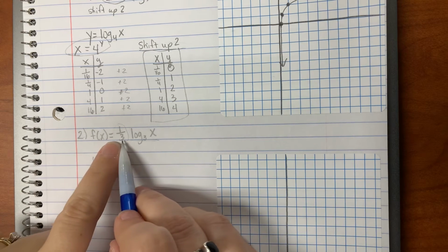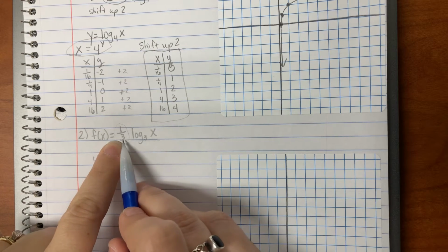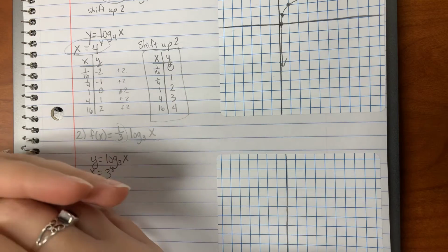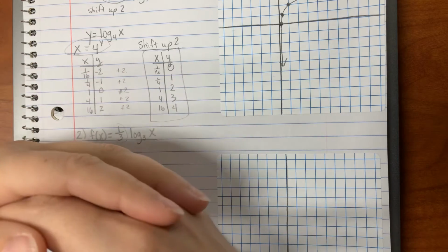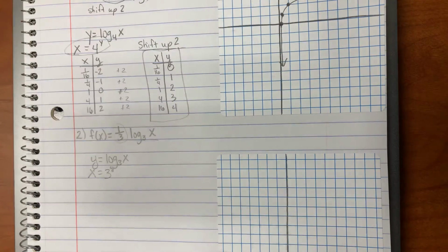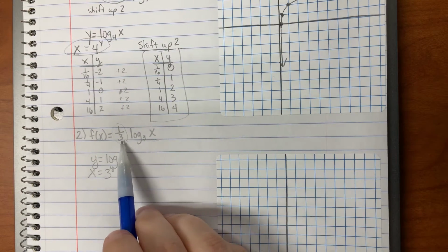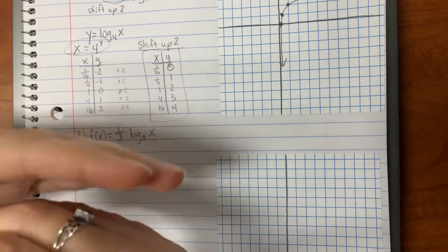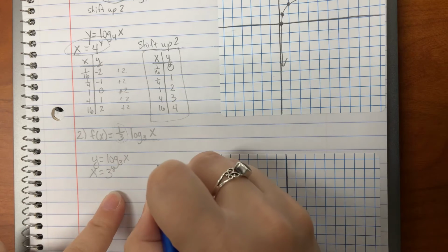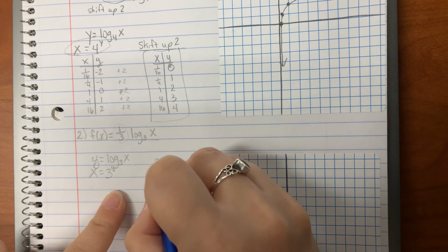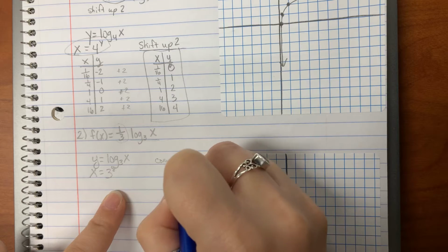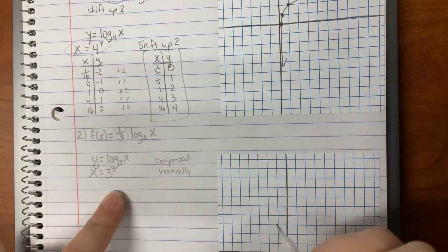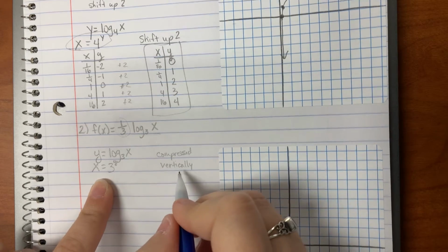Now, if I'm going to multiply it by 1/3, what's going to happen there is if you're multiplying by something, it's either compressing or it's expanding, right? Well, this is multiplying by a fraction. So that is going to compress it, and it's going to compress it down vertically. I think I'm just going to call it that, compressed vertically. So that's what happens when I multiply by 1/3.